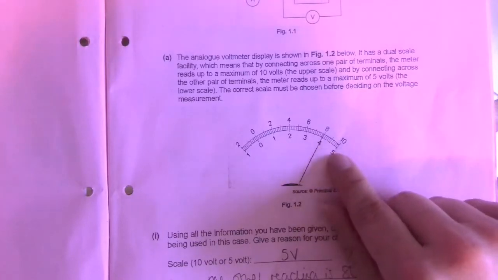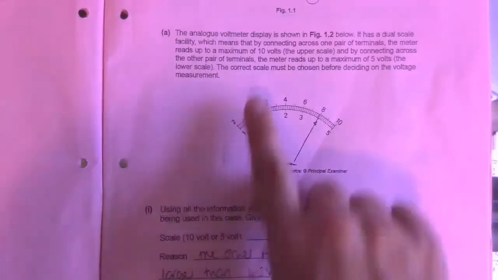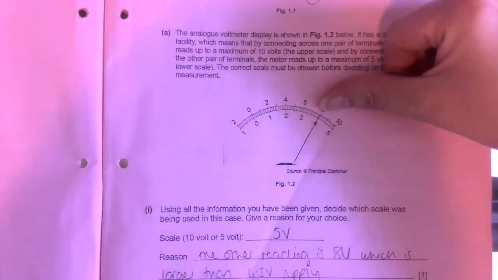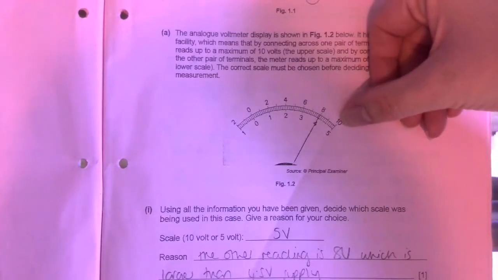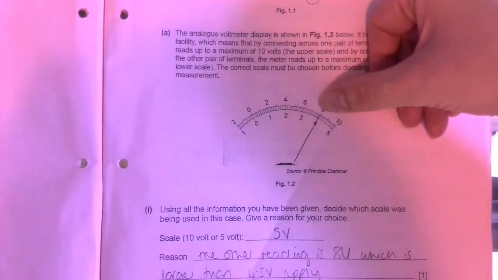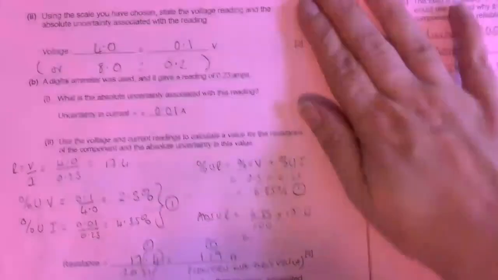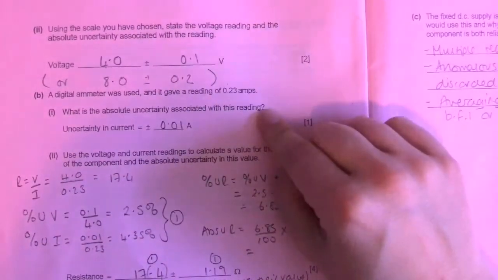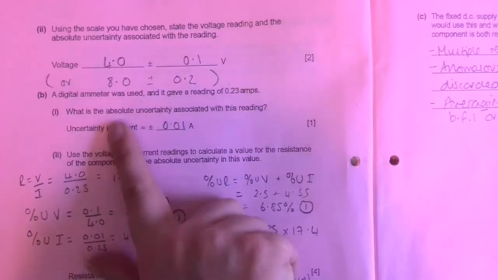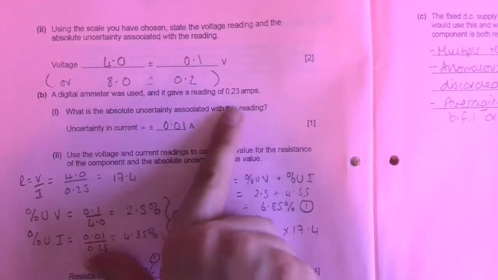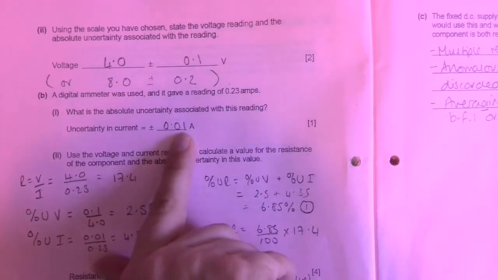Now there would be an error carried forward. So if you put the 10 volt scale here and you were reading off the top line, your answer is going to be 8. And then the plus or minus is going to be 0.2, because on this scale the smallest increment is 0.2. It's going up in 0.2s. Does that make sense? I'd like to think it does, right? So then a digital ammeter is used and it gives a reading of 0.23 amps. What's the absolute uncertainty? Smallest increment. Because this goes to 2 decimal places, it's going up in 0.01.